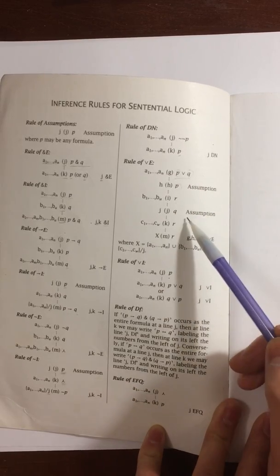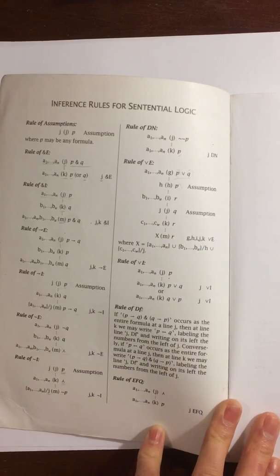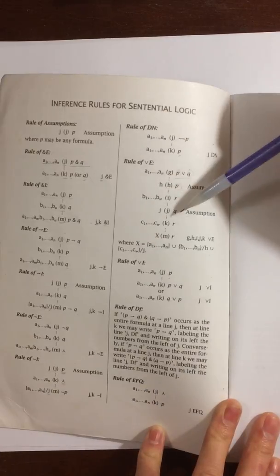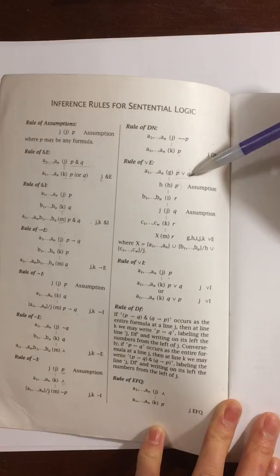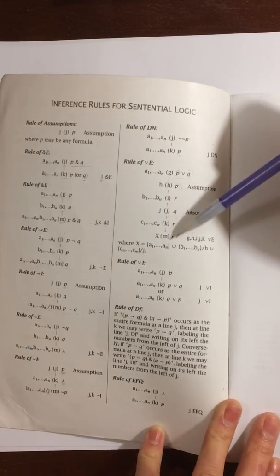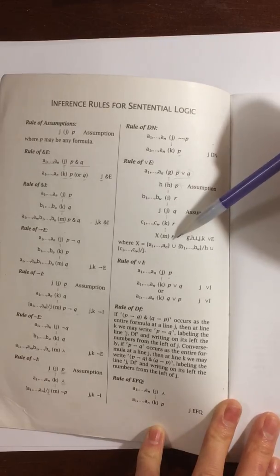That's going to be Q, assumed. And then from Q, you should try to derive R as well. Once you've derived R from both sides, from both P or Q, you can then repeat R, repeat the same formula that you got from both sides.